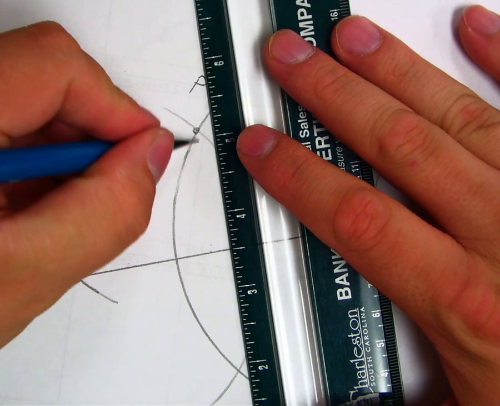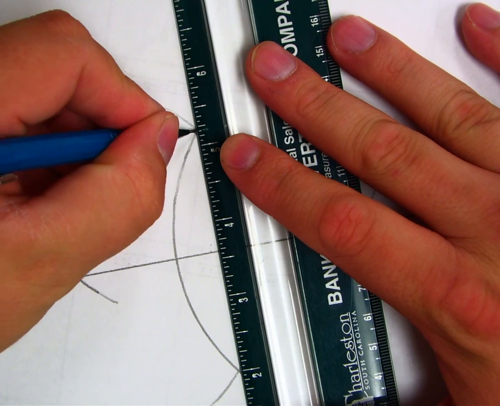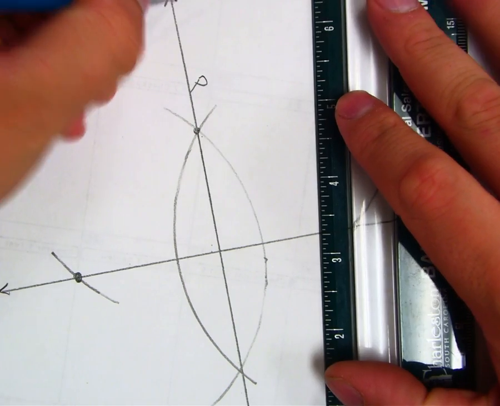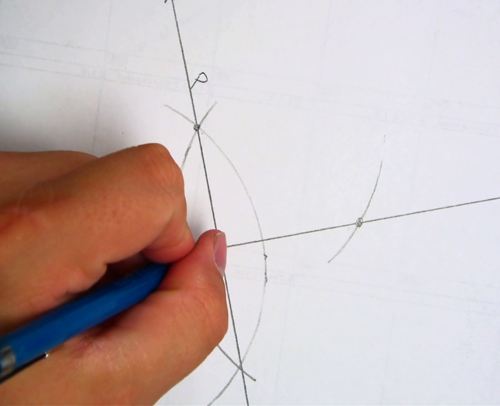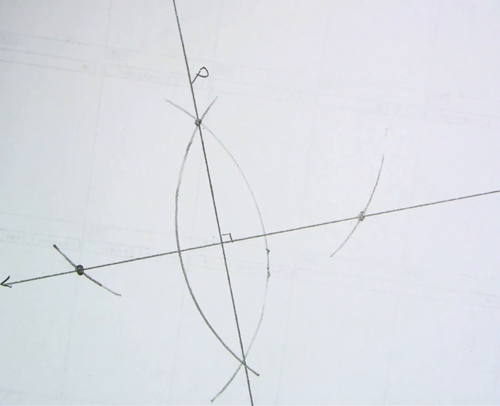If you leave your compass the same and it doesn't go through P, you know you did something wrong. So now, just like the last one, just like the perpendicular bisector, we can draw our perpendicular through a point. That's going to be guaranteed to be a 90-degree angle.